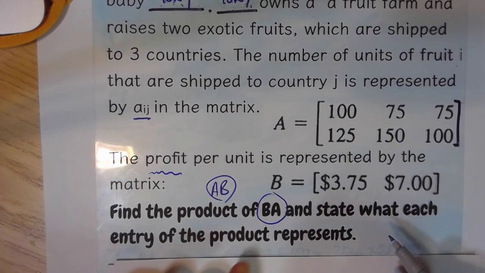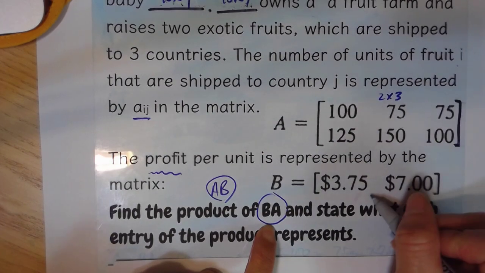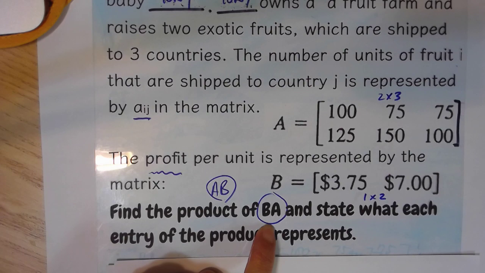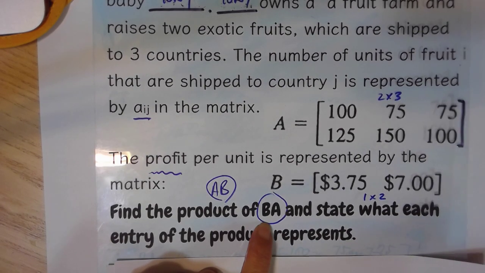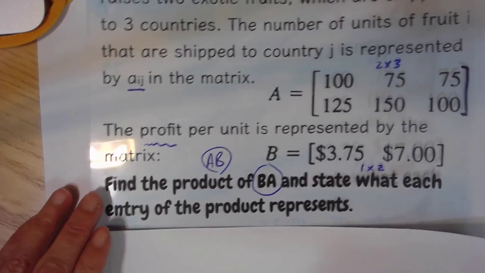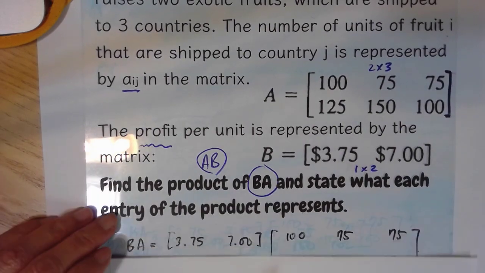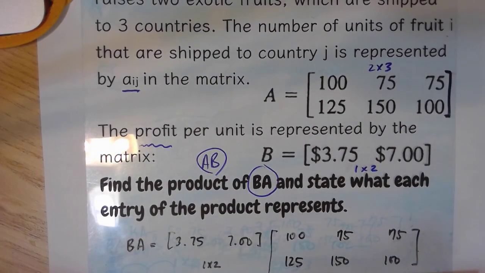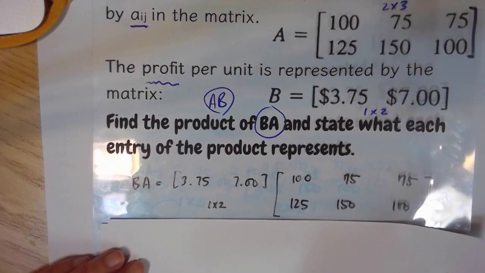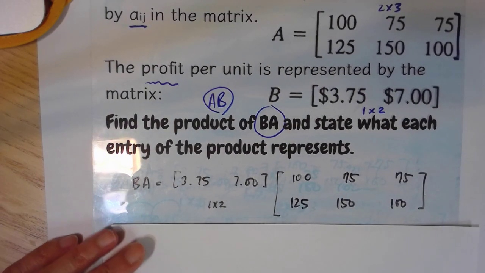Okay, so in this situation, this is a 2 by 3 matrix. This is a 1 by 2 matrix. There's only one way I can multiply it. But if it's not the case, you have to actually consider which way should I multiply and why, and you have to be able to defend that. So in this case, I'm going to multiply B times A, using my calculator. Make sure you understand when I multiply this, you can use your calculator. I get this.